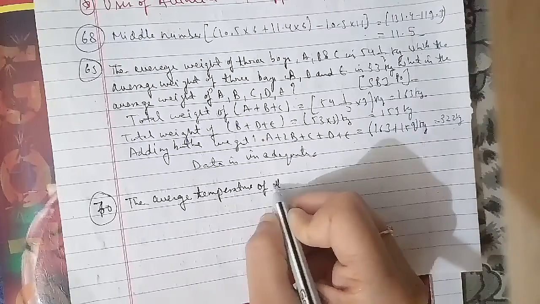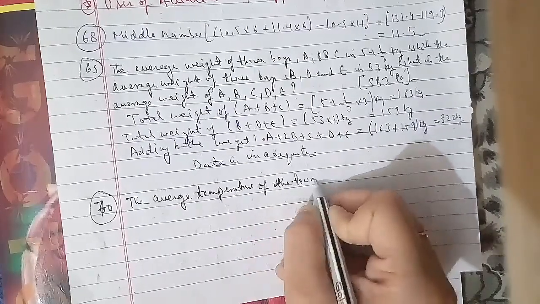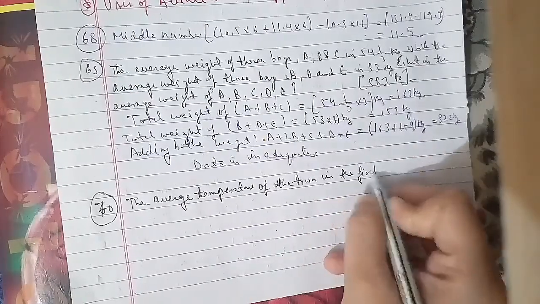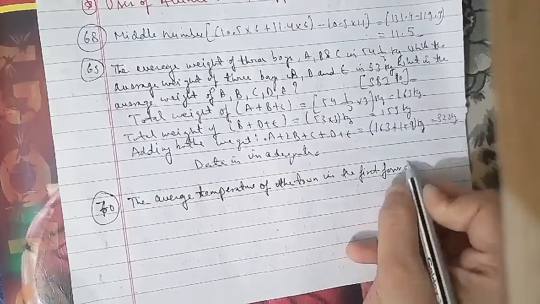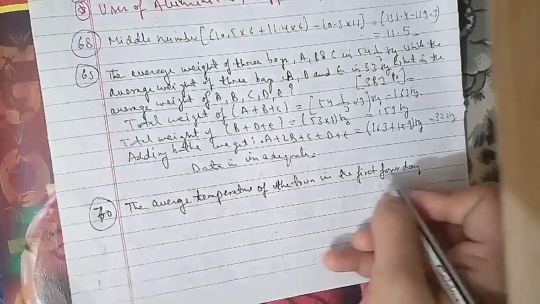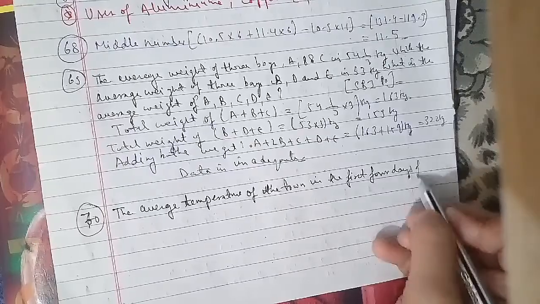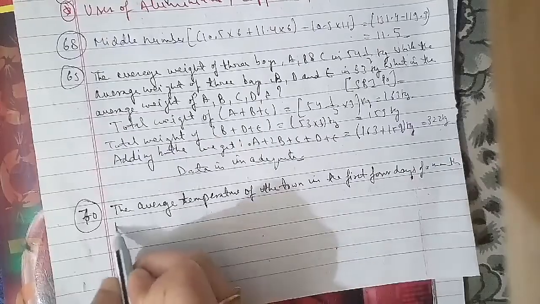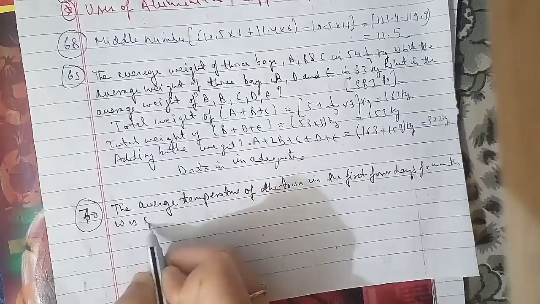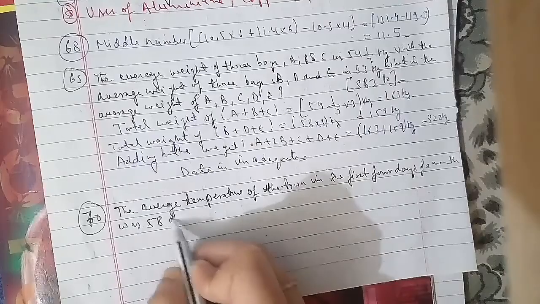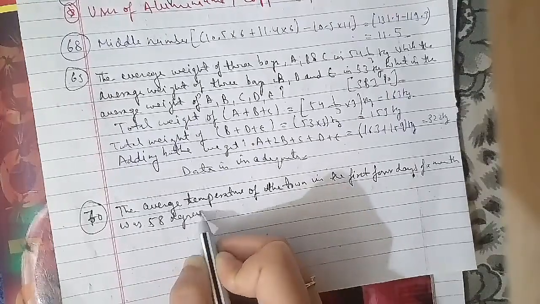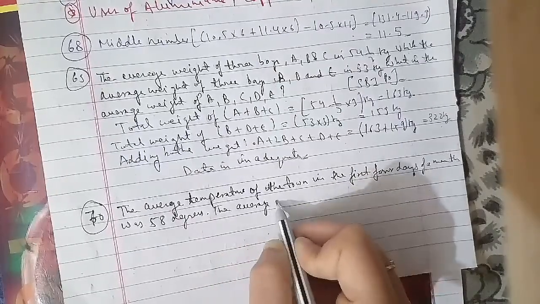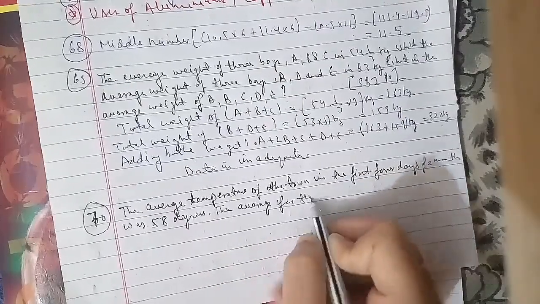If the temperature of the first and fifth day were in the ratio 7:8, then what is the temperature on the fifth day?